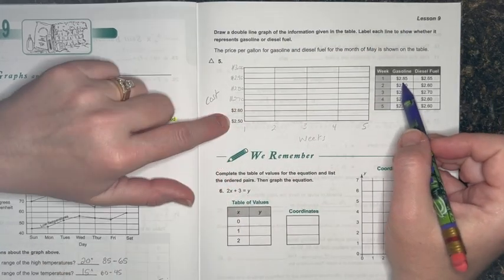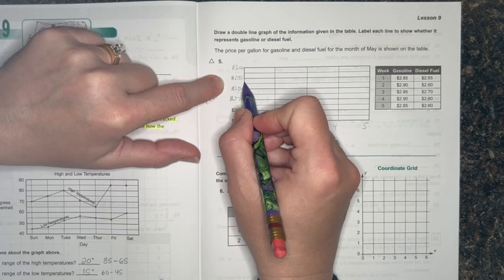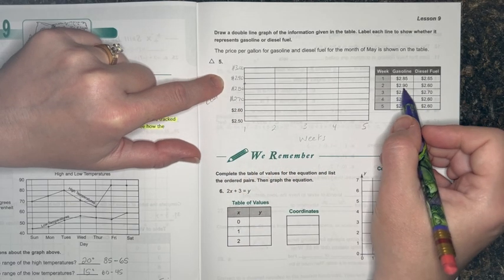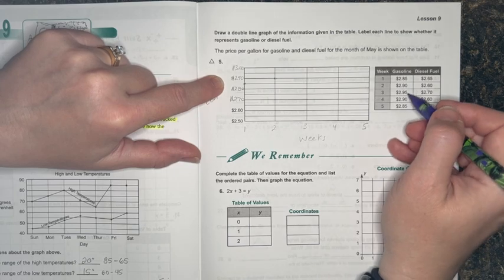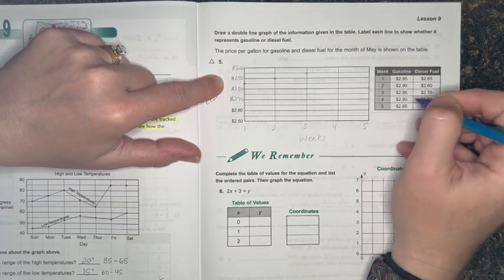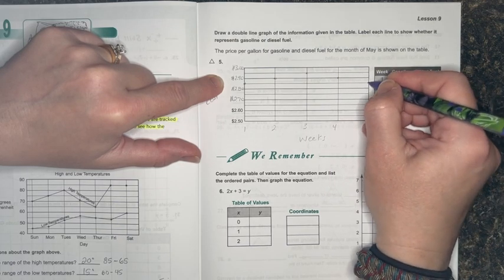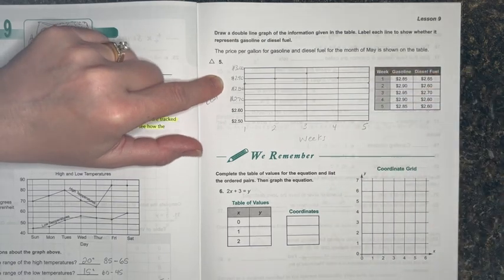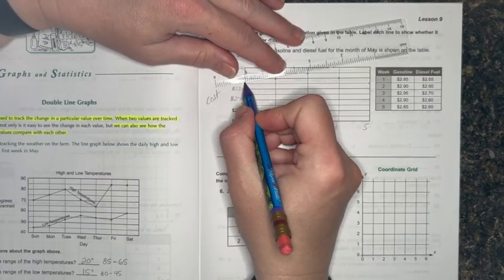So week 1, our gasoline was $2.85. So that's going to go here. Week 2, it is $2.90. Week 3, it is $2.95. Week 4, it is $2.90. And week 5, it is $2.85. Now, you could use a different color if you want to do your diesel in a different color.